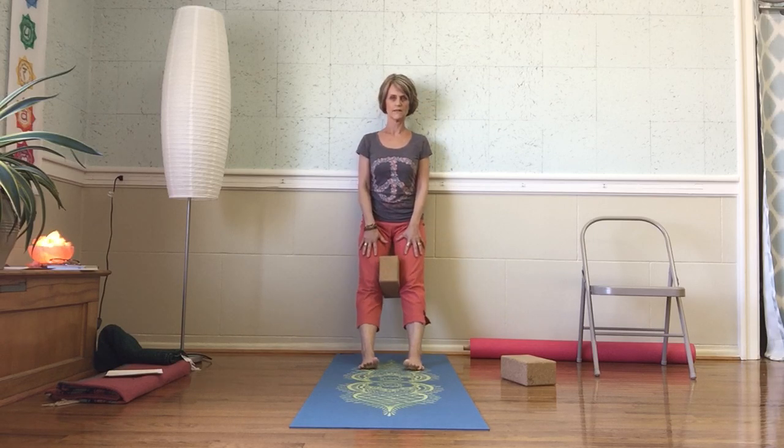Exhale, bend the knees. Squeeze the feet to the floor. Press the feet to the floor. Hug the inner thighs to the block. Back pelvis towards the wall. And then slowly come up.